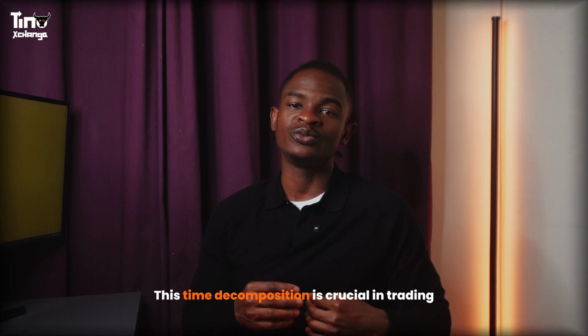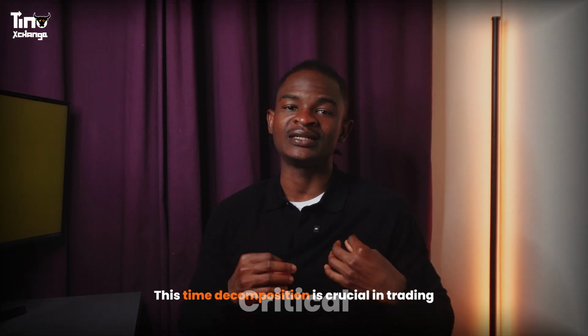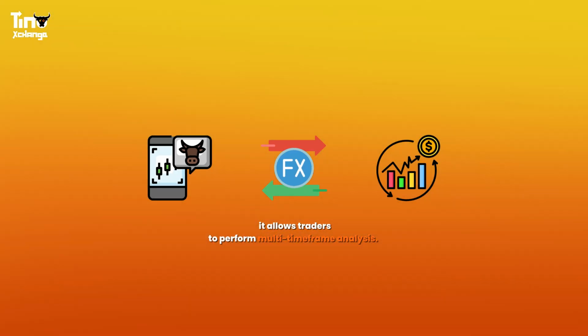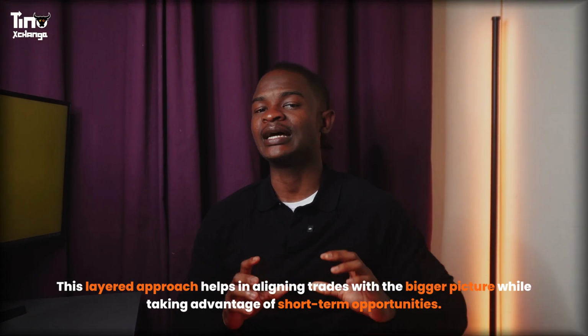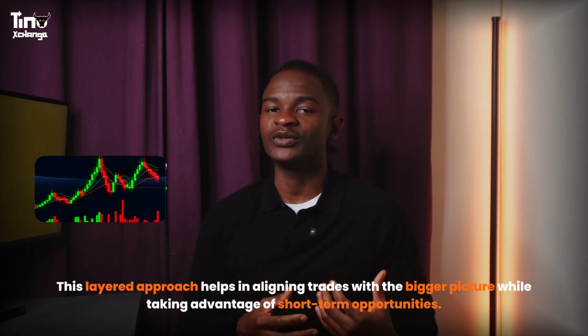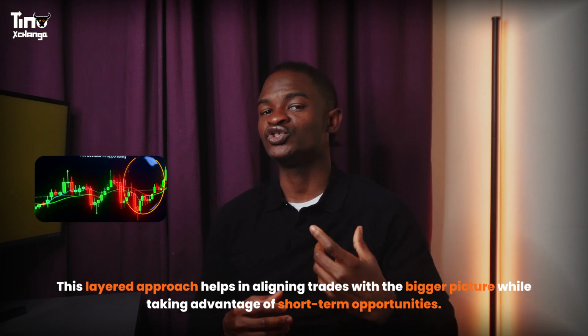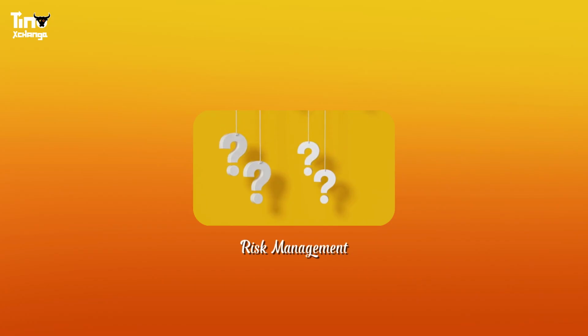This time decomposition is critical in trading because it allows traders to perform multi-time frame analysis. For instance, a trader might identify the overall trend on the higher time frame like the 1 hour or the 4 hour chart, and then drop down to the lower time frames like the 5 minute to find a precise entry, like I normally do. This layered approach helps in aligning trades with the bigger picture while taking advantage of the shorter term opportunities, and also plays a role in risk management.